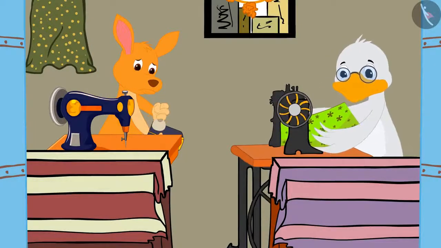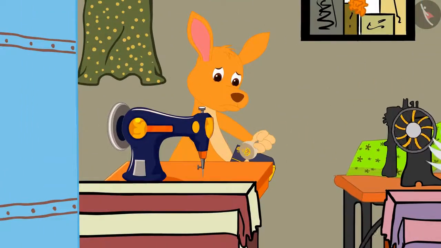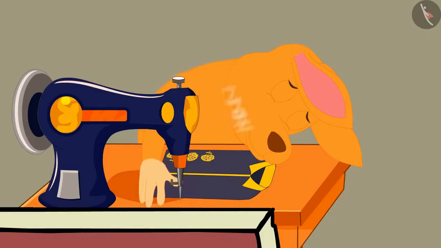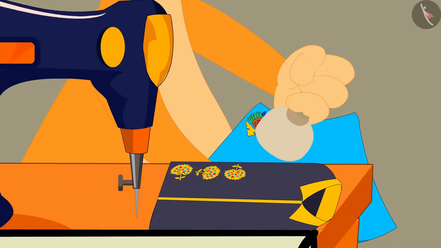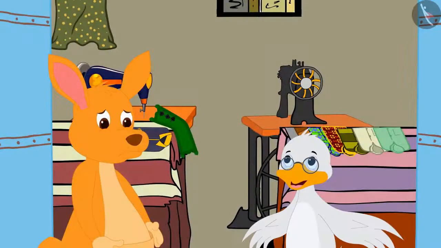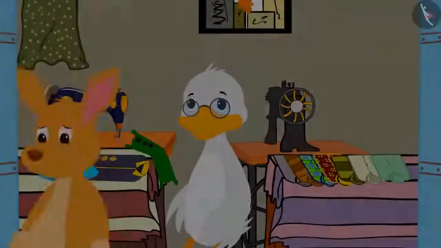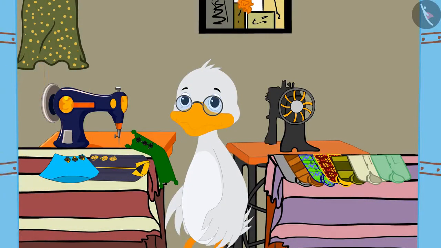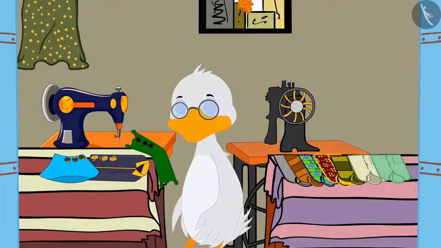Uncle hired Kittu in his shop for a few days to make clothes of new designs. But Kittu was very lazy and left unfinished designs. So after a few days, Uncle asked Kittu not to come for the job. Now Uncle himself is busy trying to complete those incomplete designs.